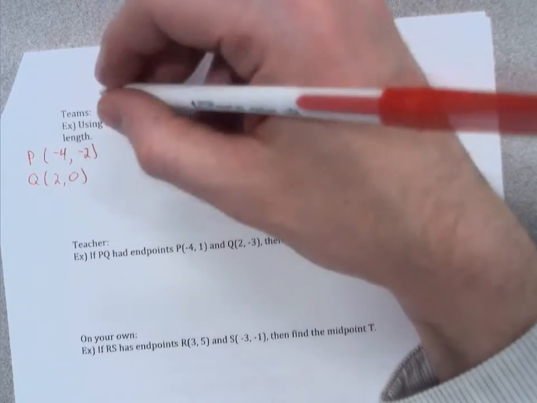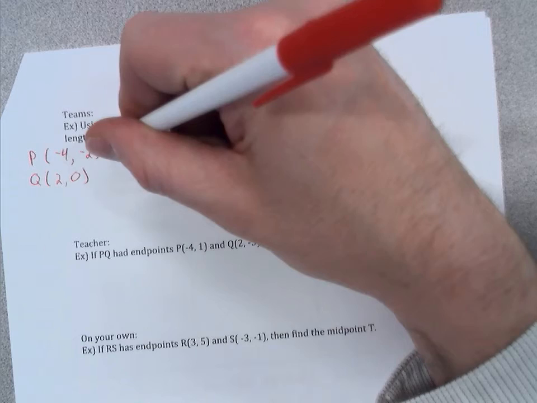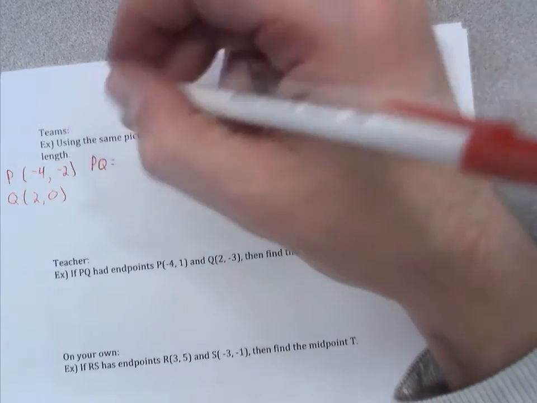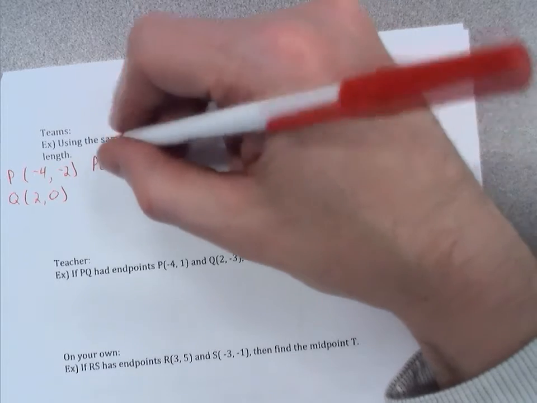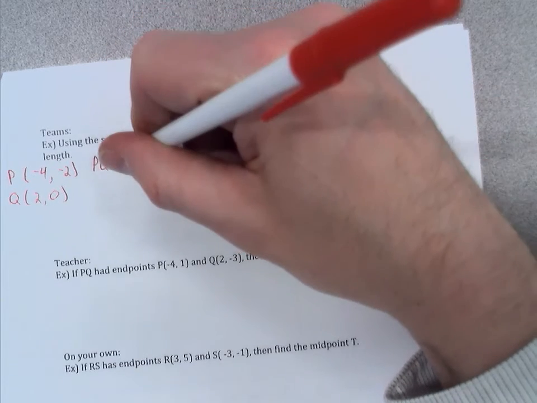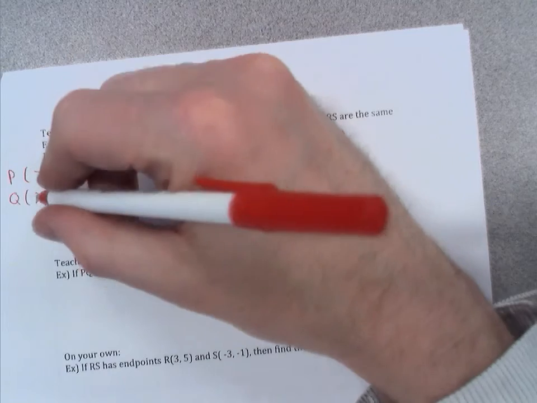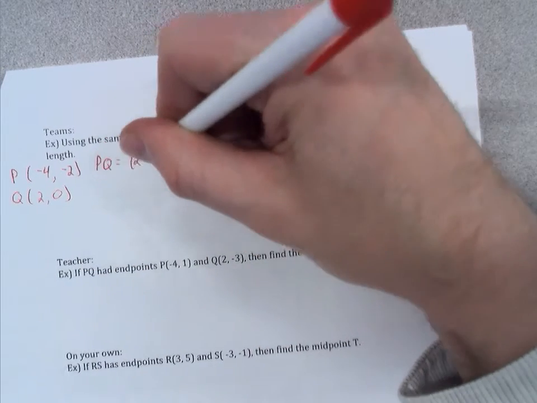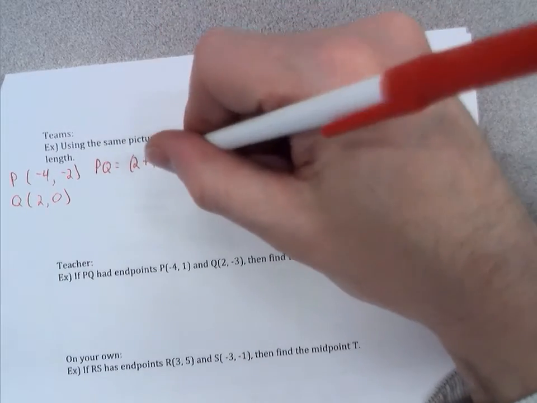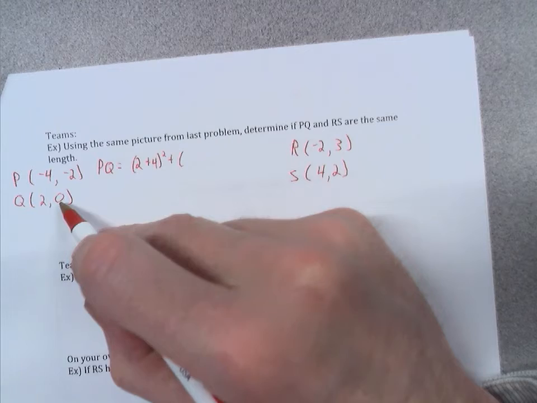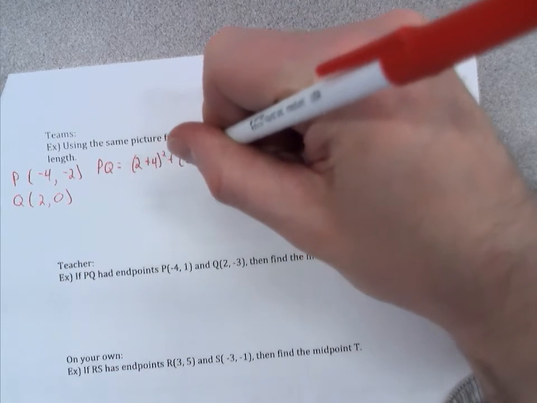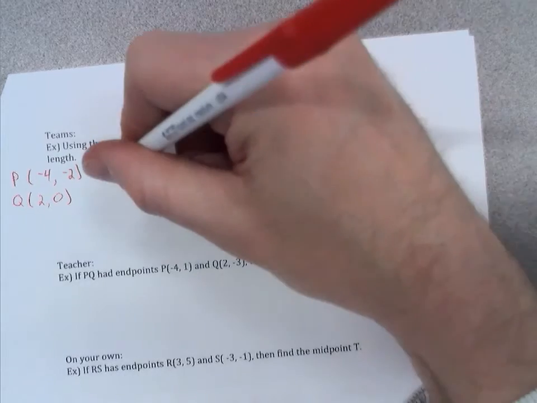So for this one, segment PQ is going to be equal to 2 minus -4, so 2 plus 4 squared plus 0 minus -2, or 0 plus 2 squared.